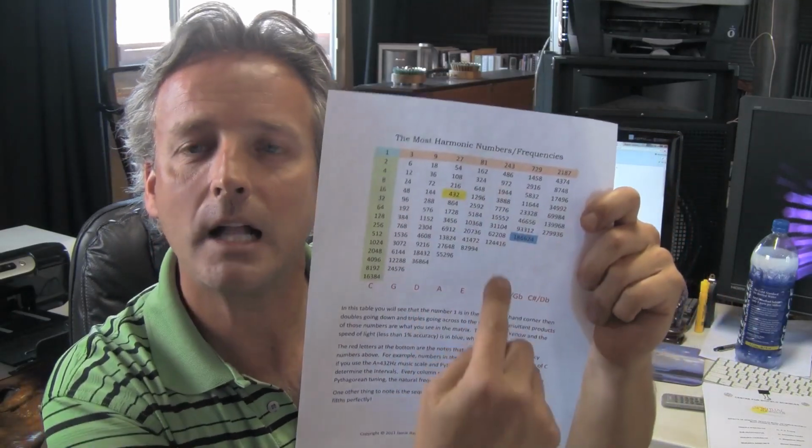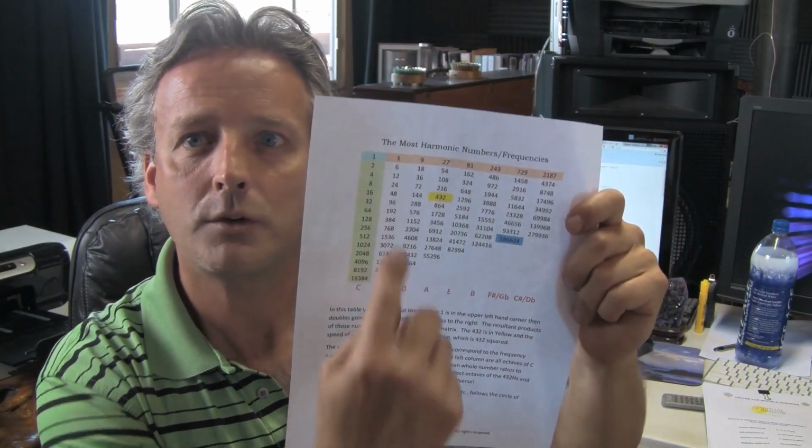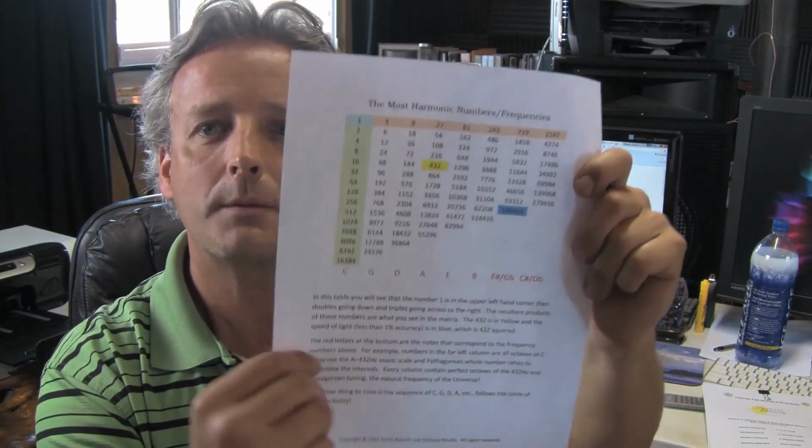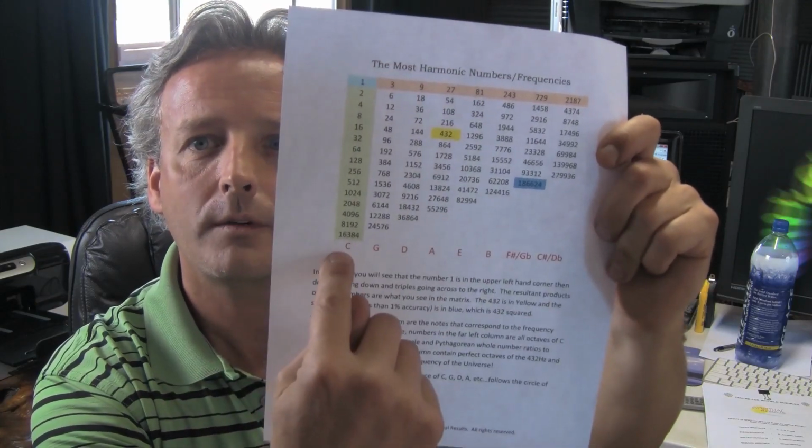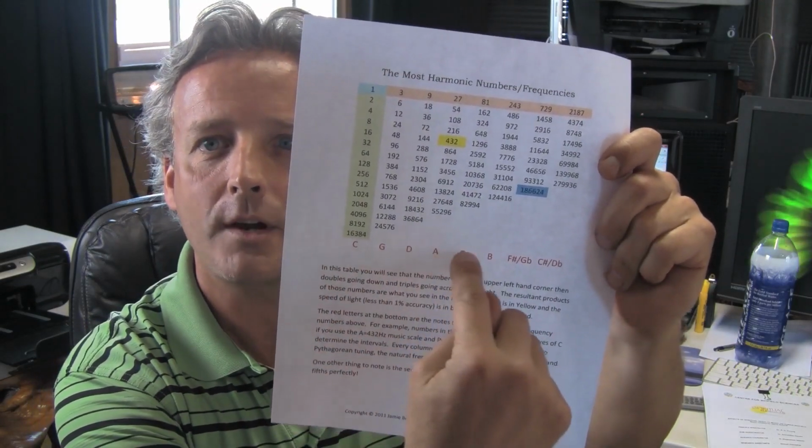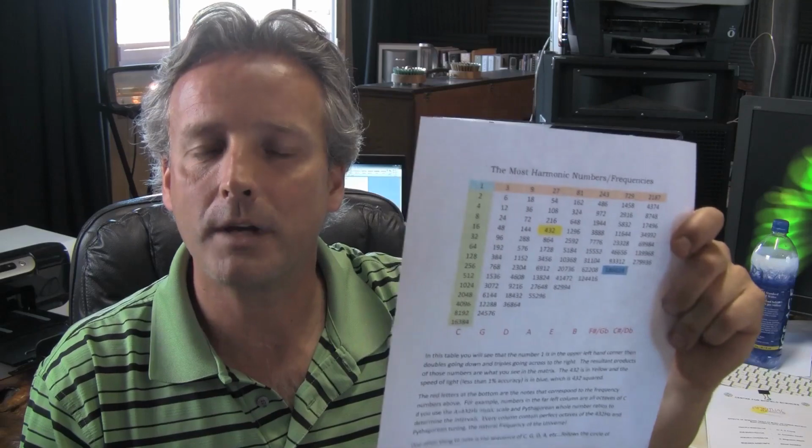This entire column right here, these are all octaves of G. These are all octaves of D. So every single column in here does that. When you do the one, double, and the thirds and the triple across the top, this is what you get. You get Pythagorean tuning. Also, this sequence here follows the circle of fifths.